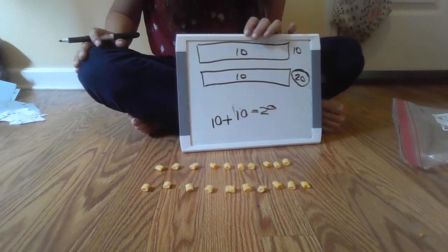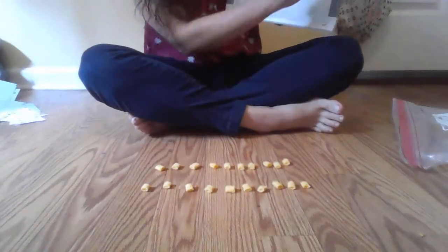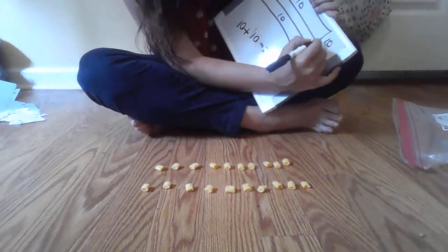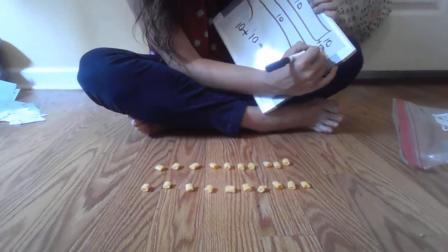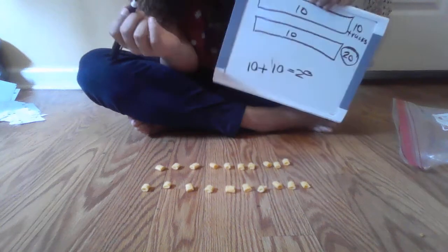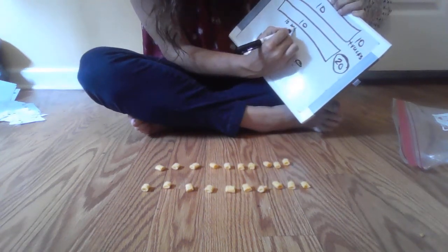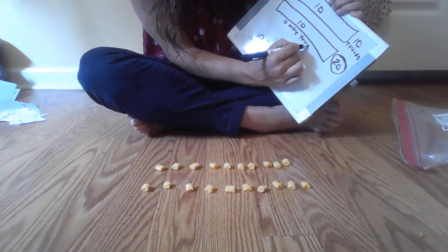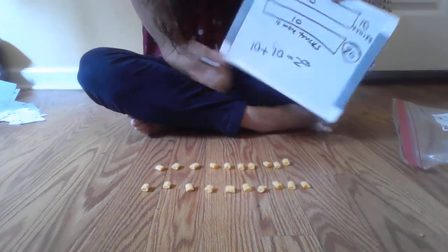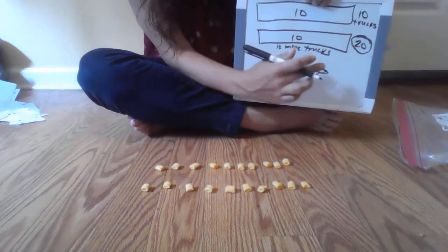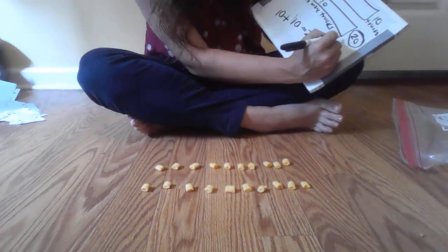Now when I'm labeling with my words, I'm going to write 10 trucks, then 10 more trucks. That's that special word that we heard that tells us we needed to add them. And that gave us 20 trucks.